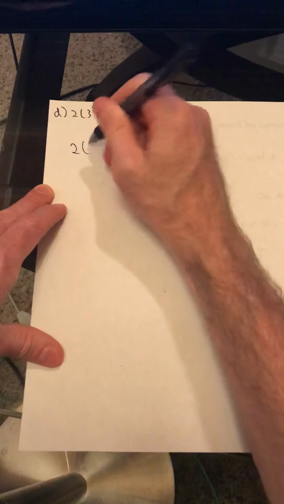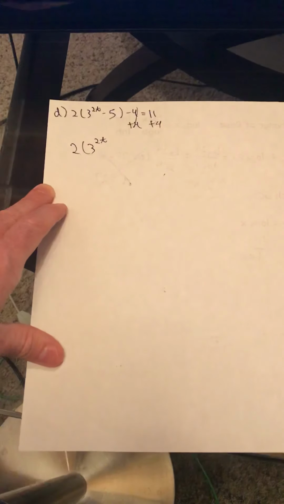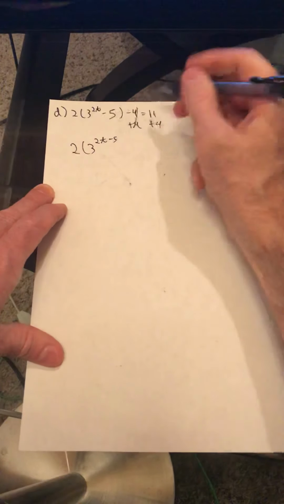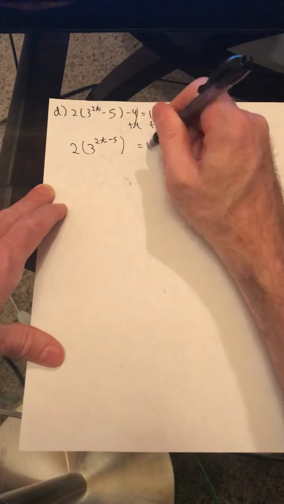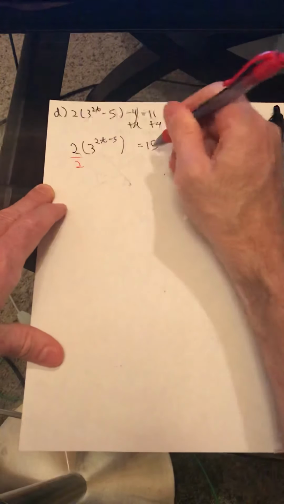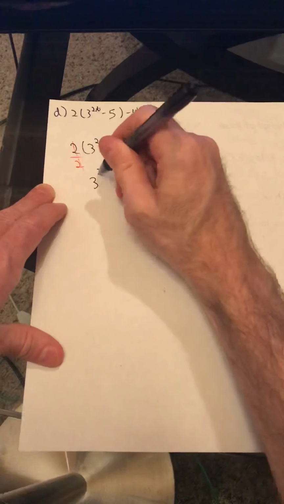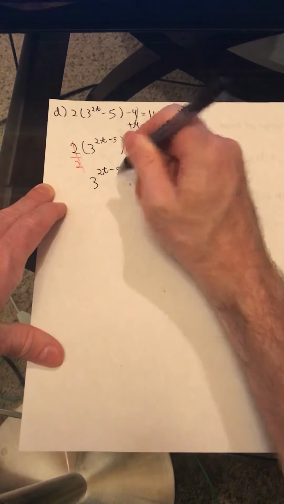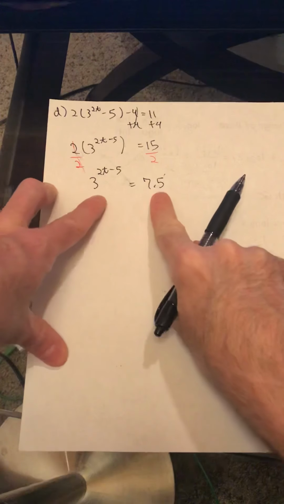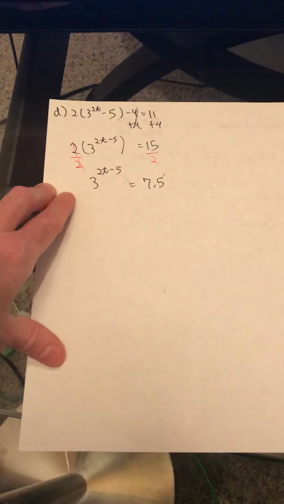So 2 times 3 to the 2t minus 5, and that's all a power. I didn't do a good job of showing that up here. Divide by the 2: 3 to the 2t minus 5 equals, because we're going to end up doing a lot all the way through, I'm going to go ahead and make that a decimal now.